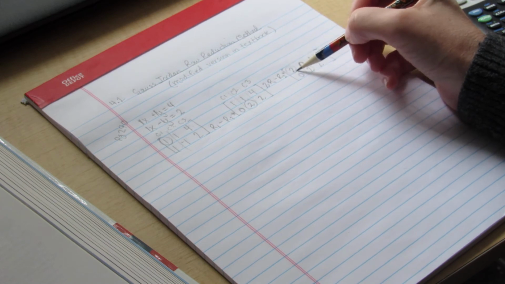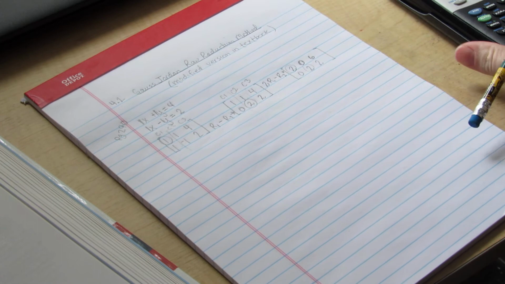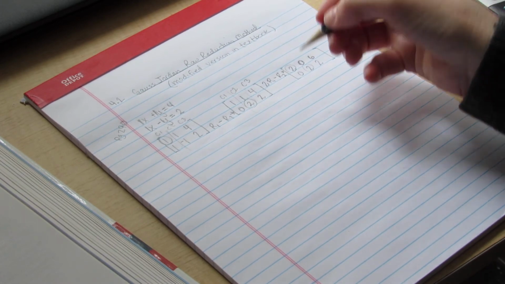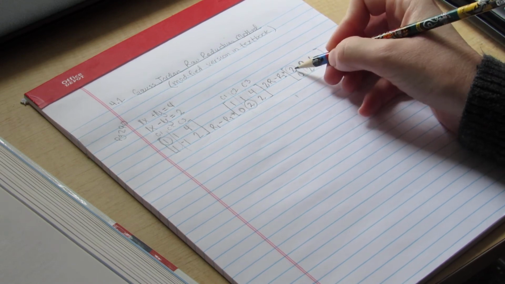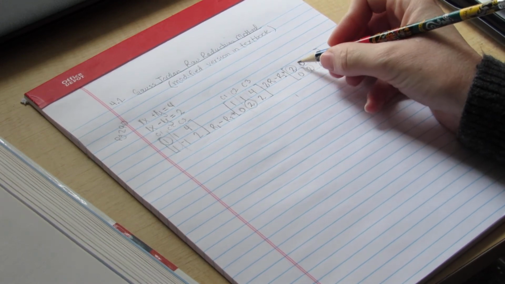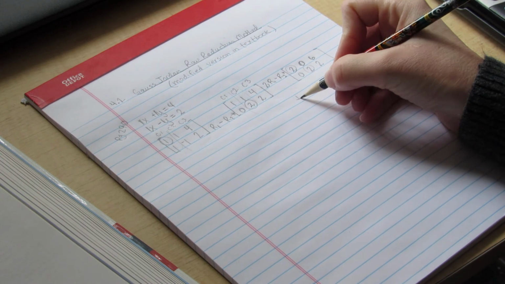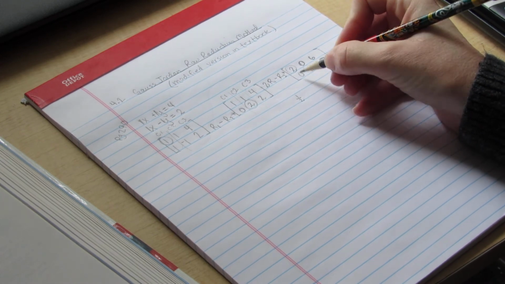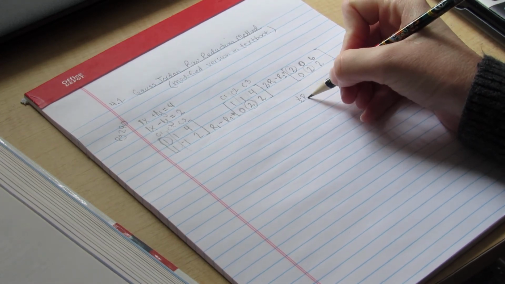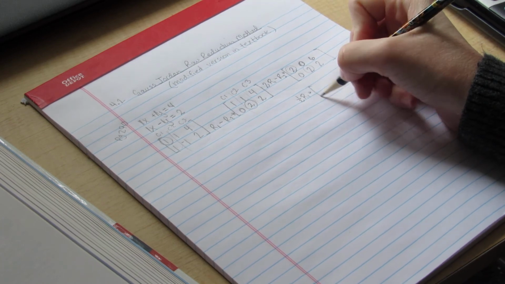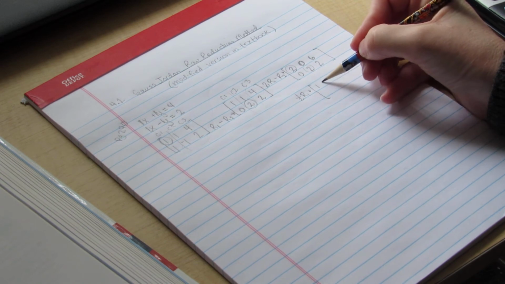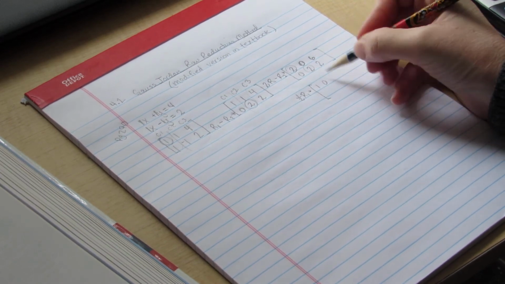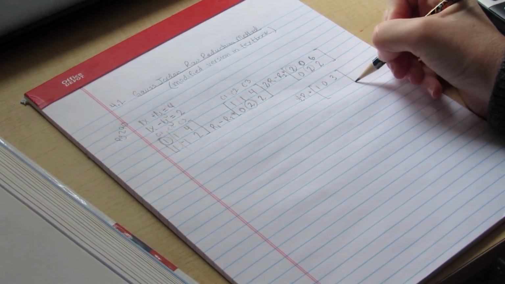So right now the pivot number in this top row is a 2. If I take 2 times 1/2, that's going to turn it into a 1. So if I take 2 times 1/2, I have to do that same thing to the entire row. So I'm going to take 1/2 times that row 1, and that's going to give me a 1. 1/2 times 0 stays 0, and 1/2 times 6 turns into a 3.